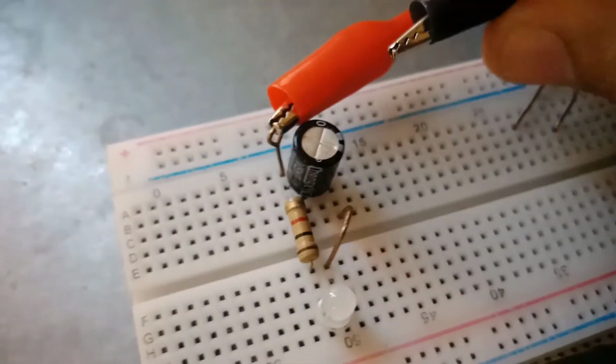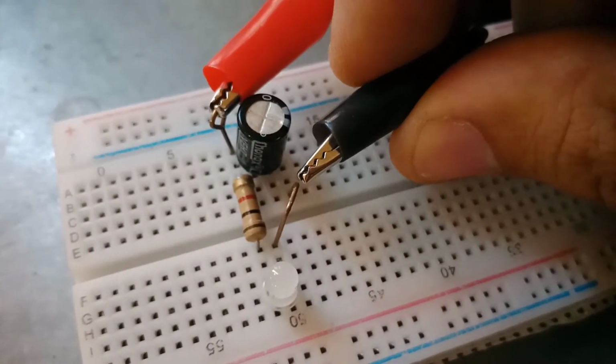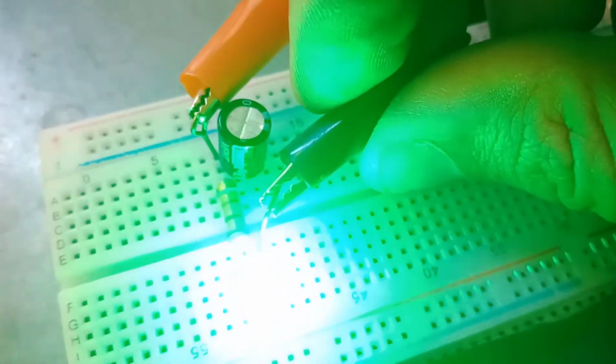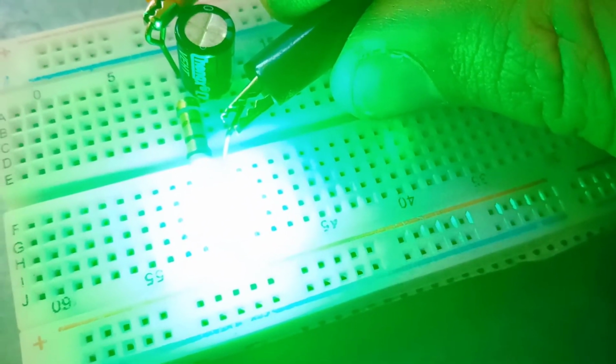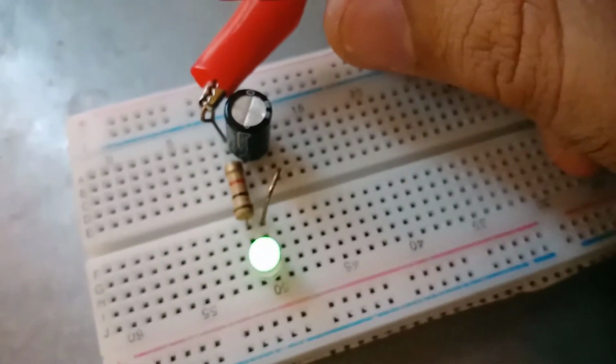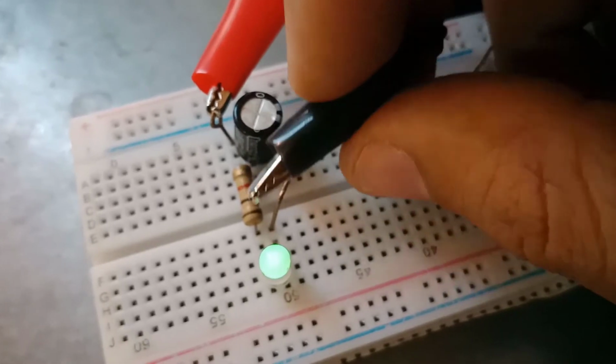So let's just connect the power supply and then we will see if the capacitor actually gets discharged through this loop. Here we go. Okay, the LED is lit, and now when I remove it, boom, it's still on. It means that the capacitor is getting discharged in this loop here.